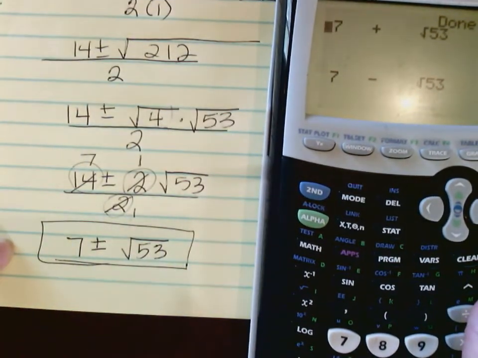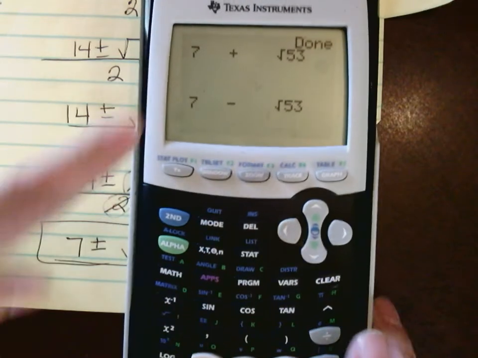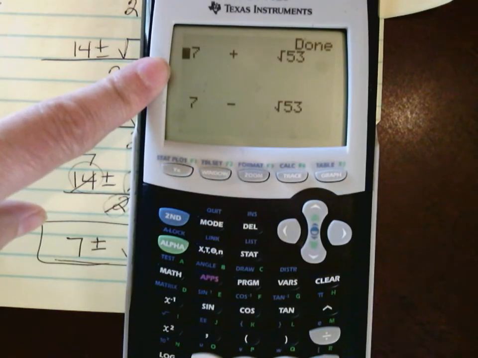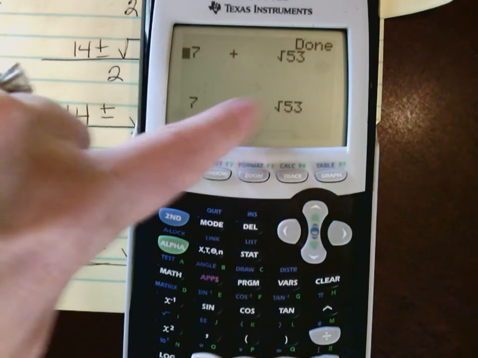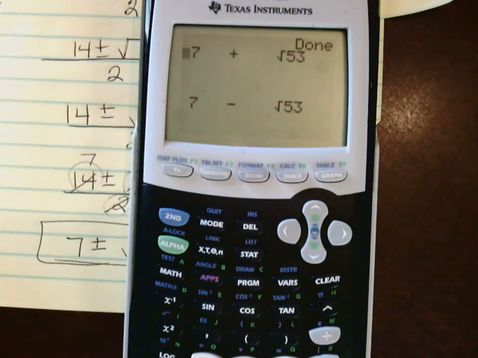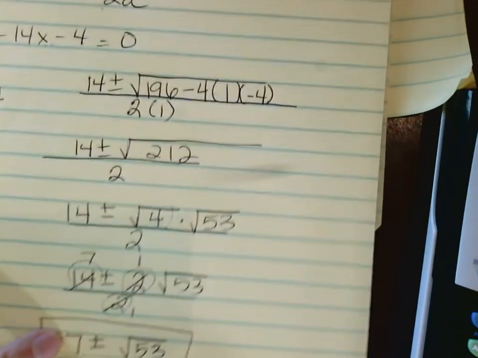All this work to get 7 plus and minus the square root of 53. If you have the quad program on your calculator, there's your 7 plus and 7 minus the square root of 53. It does all of this tedious work right here for you.